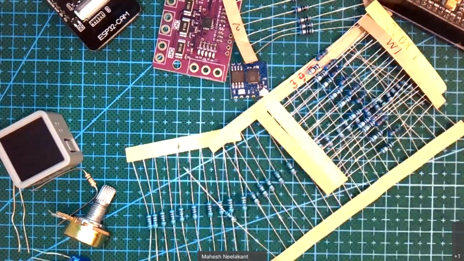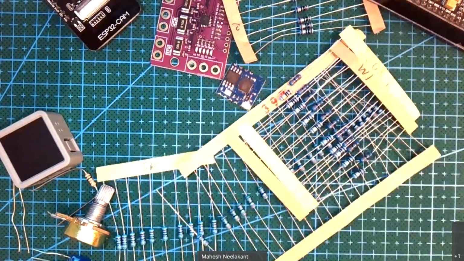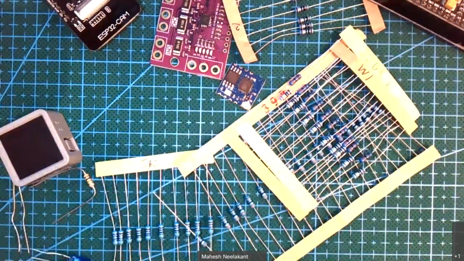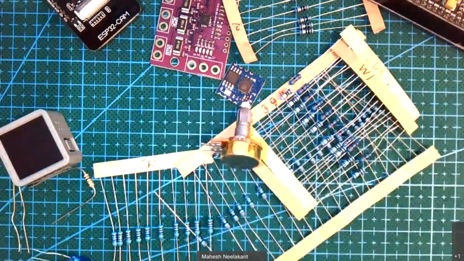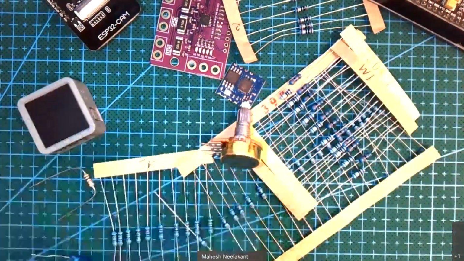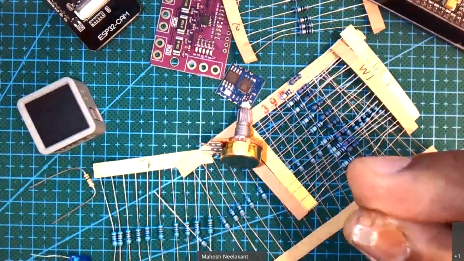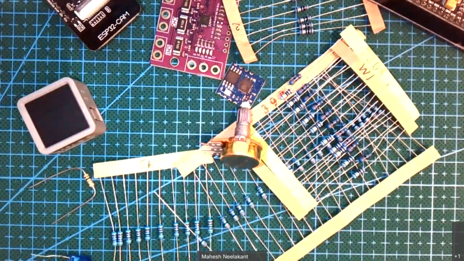We will be talking today about these things called resistors, and something called potentiometers, which are these things, and we'll also be talking about photoresistors, which are these things. Let me go back to sharing my screen.